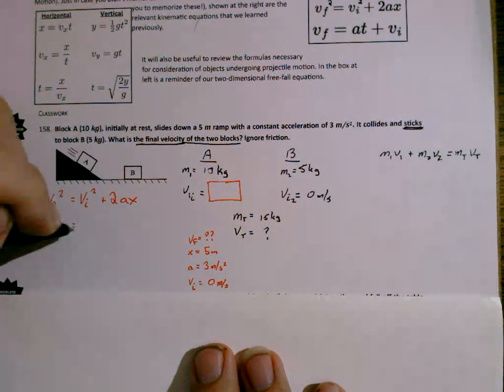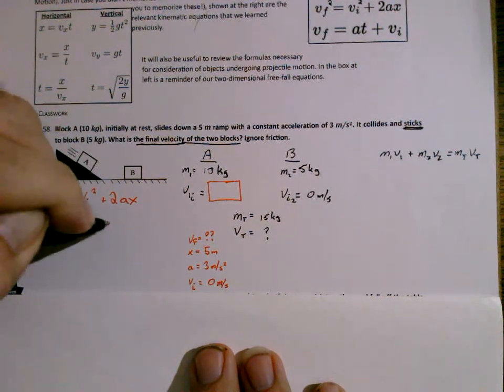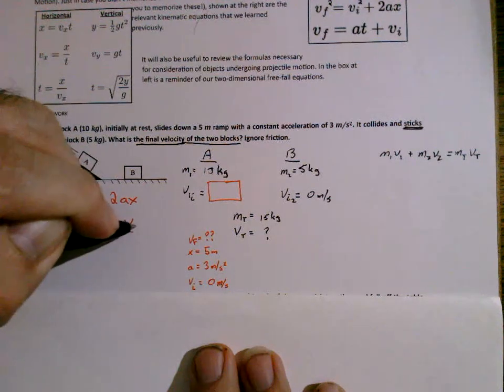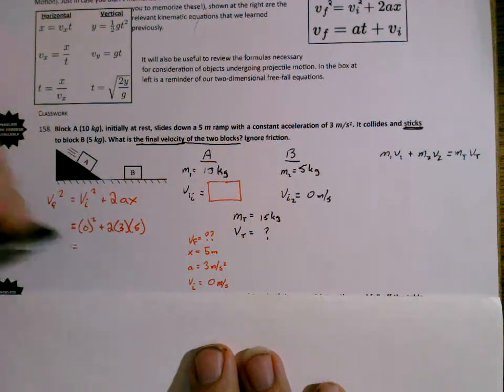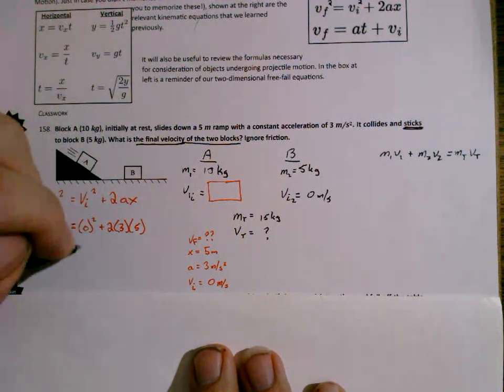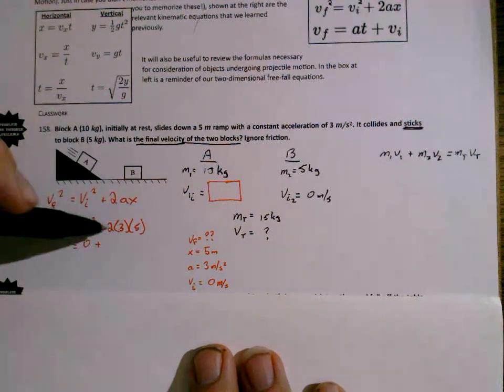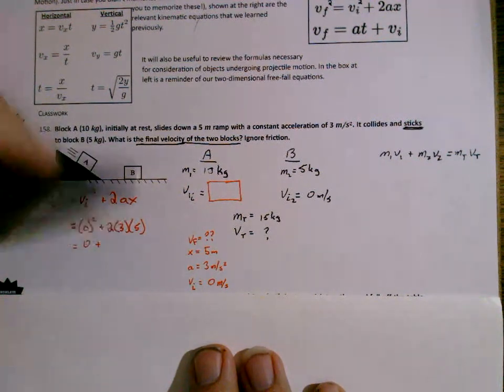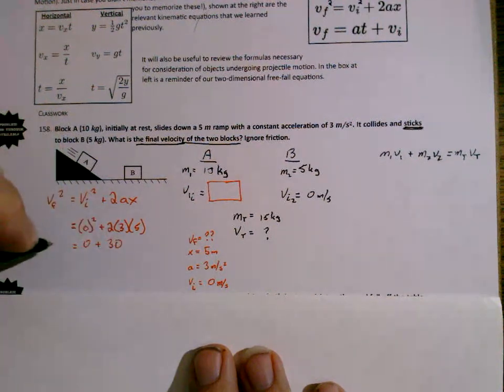So when we plug our values in, 0 squared plus 2 times 3 times 5. Well, 0 squared is 0. 2 times 3 is 6. 6 times 5 is 30. And that equals the final velocity squared.